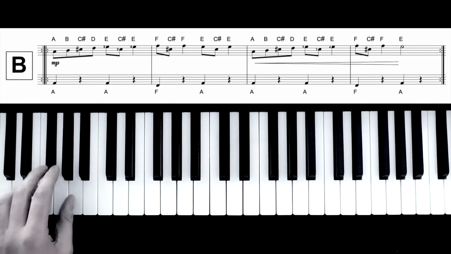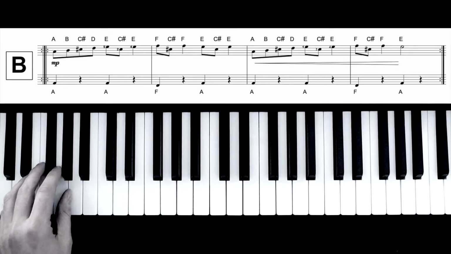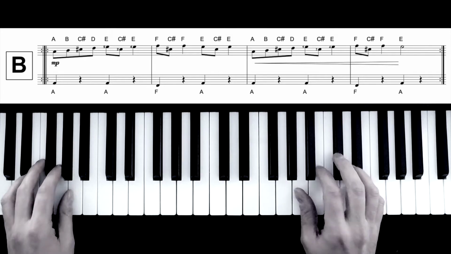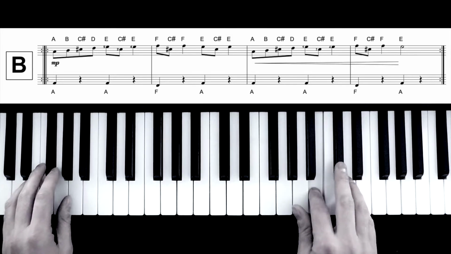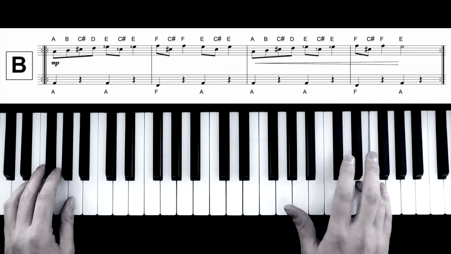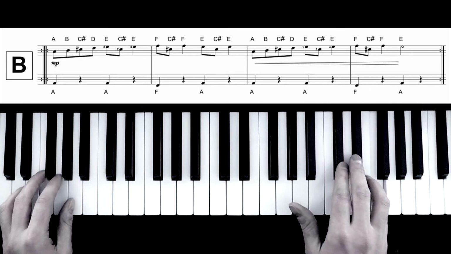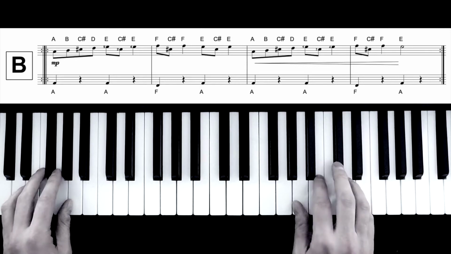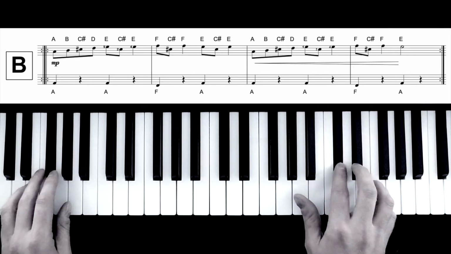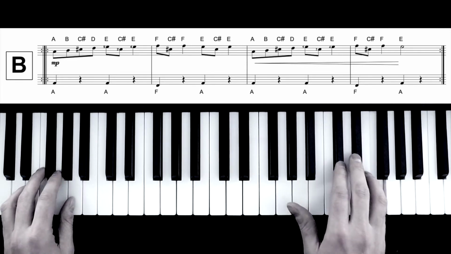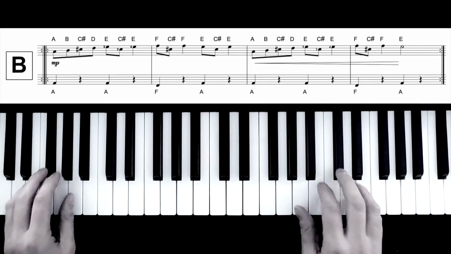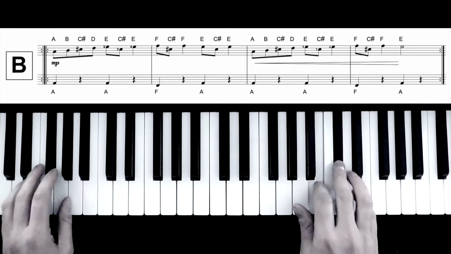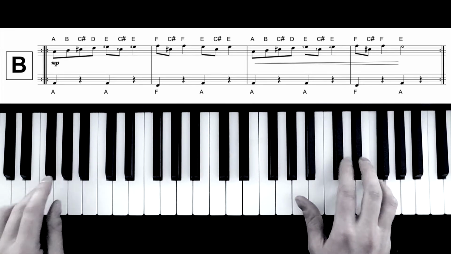So the right hand's similar, the left hand's identical in bars 5 and 6 and 7 and 8. So together, it goes like this. Keep an eye on that funny switch in the right hand. 5, 2, 4. So you're going to need to practice this slowly, but once you've got it, hopefully it feels logical. And again, you're holding the minim, but keeping the left hand short. And then that repeats, hopefully getting more fluent.